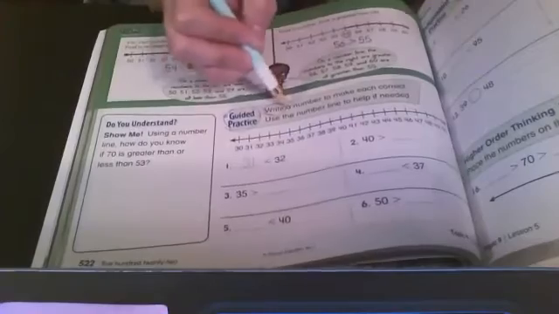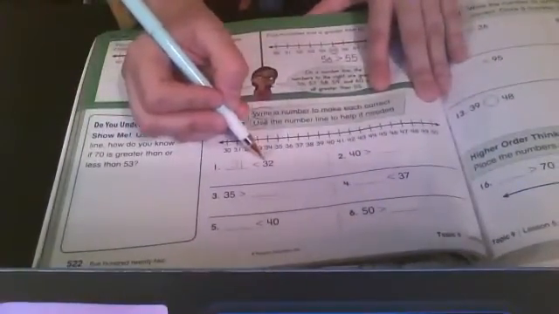Okay, let's take a look at the guided practice, which asks us to write a number to make each correct. Use the number line to help if needed. Okay, so number 1, the number that they give us is 32.